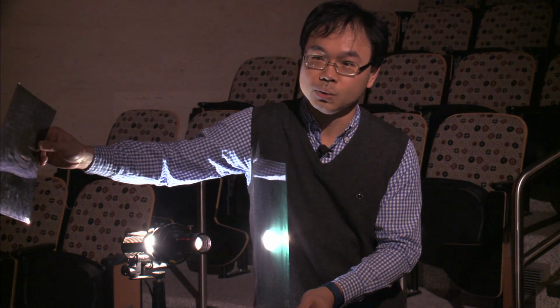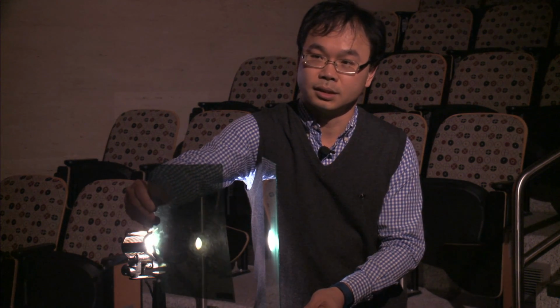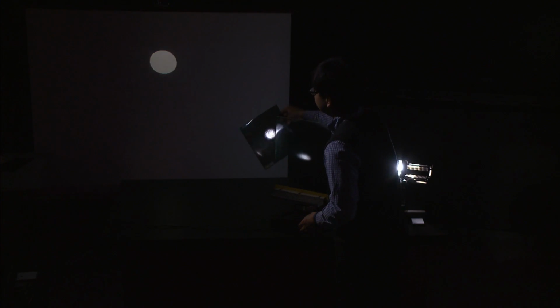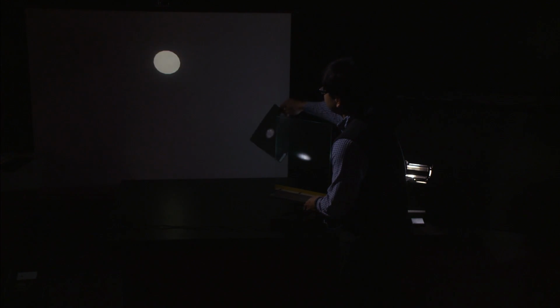Now what I'm going to do is change the angle so that it matches Brewster's angle. Now you can see that if I insert a polarizer between the glass and the screen, at some angle, for example now, we can completely eliminate the spot on the screen.